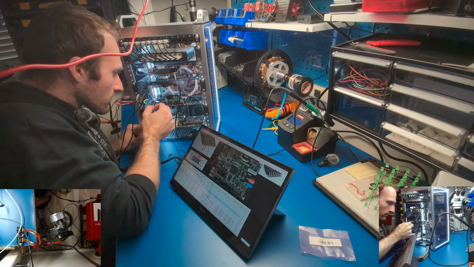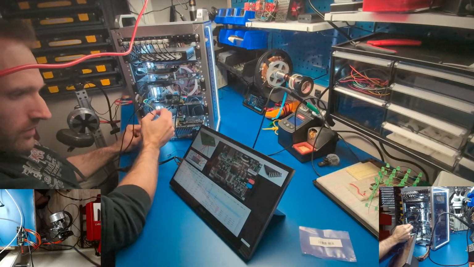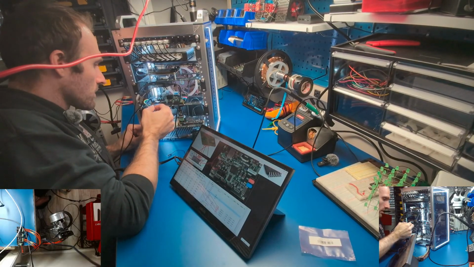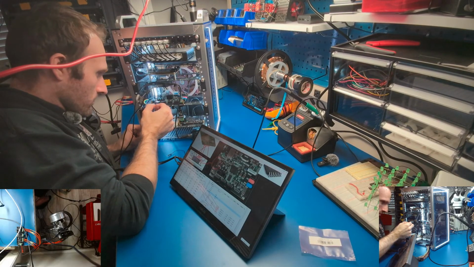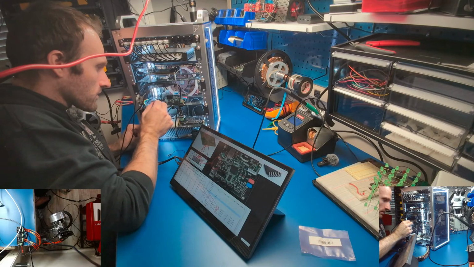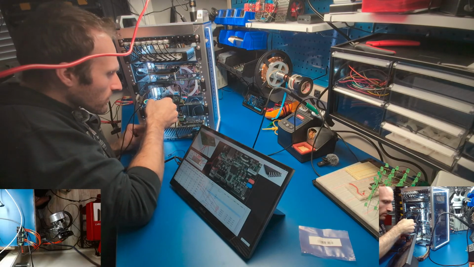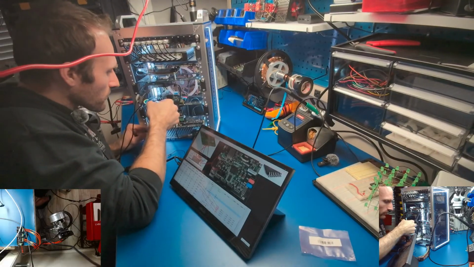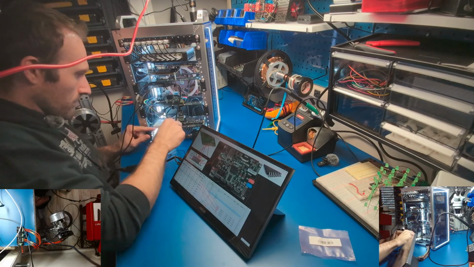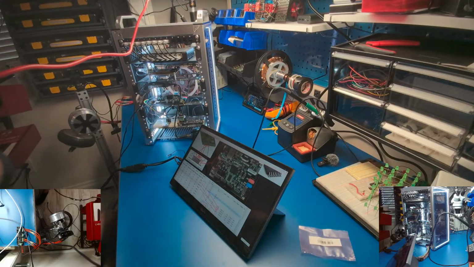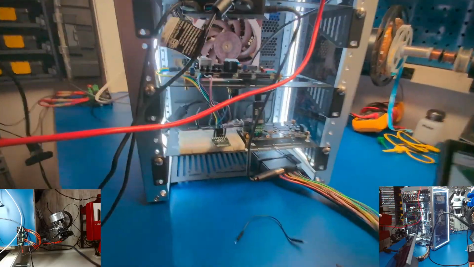Let's plug it into this one. So let me just confirm. Yep, 3.3. So that would be blue, top left. And this is ground, which is the second one over. Okay. All right, this is my configuration now.